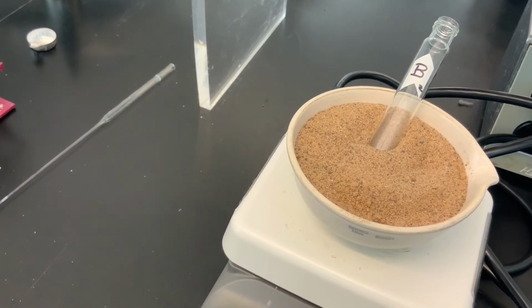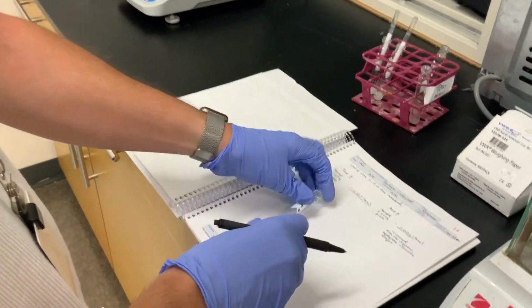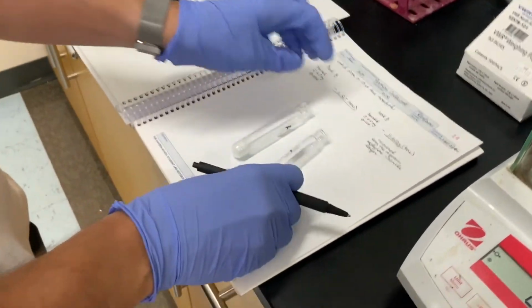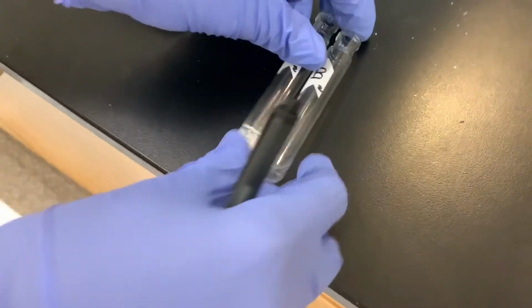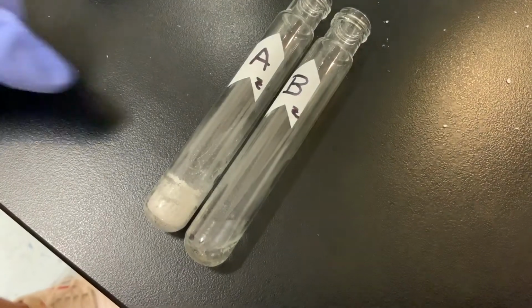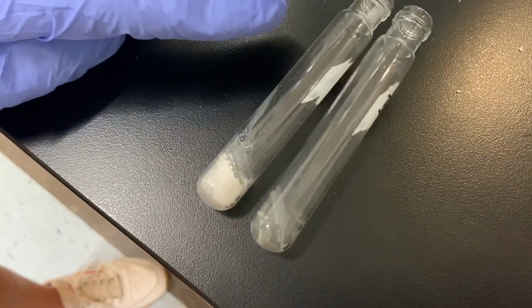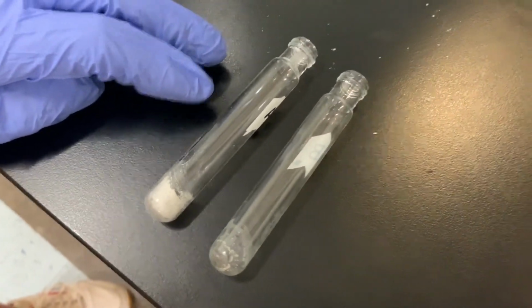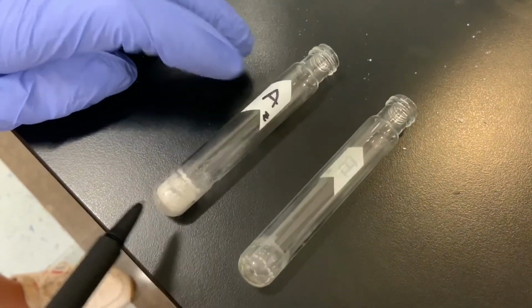So now we've allowed the culture tubes A and B to cool down, and even just upon examination, we see that there's much more solid that was recovered from part A relative to part B. As we're doing this, obviously the methylene chloride boiled off, and we've got a nice white solid here.